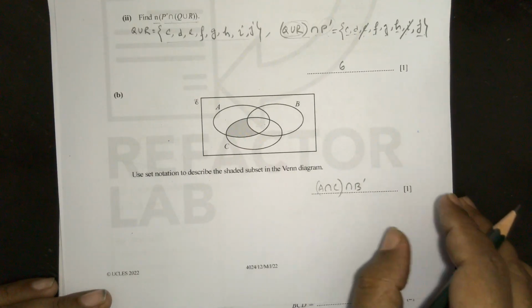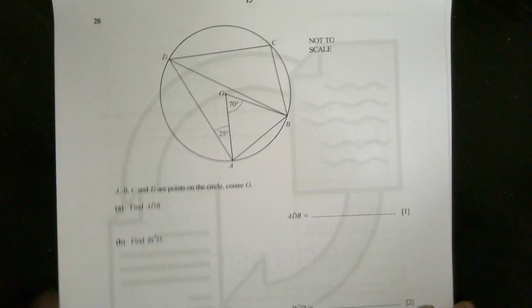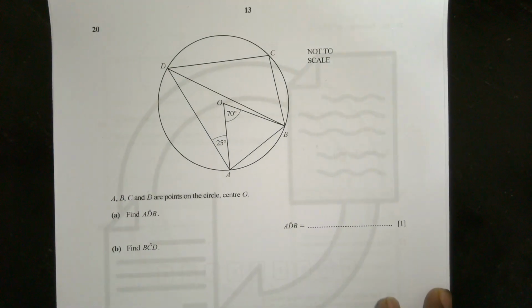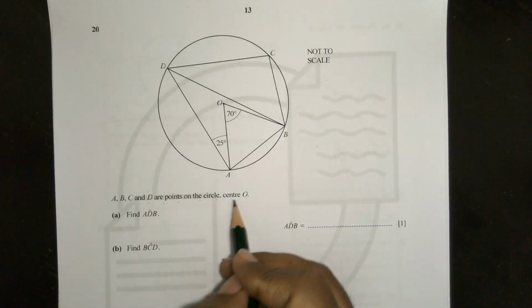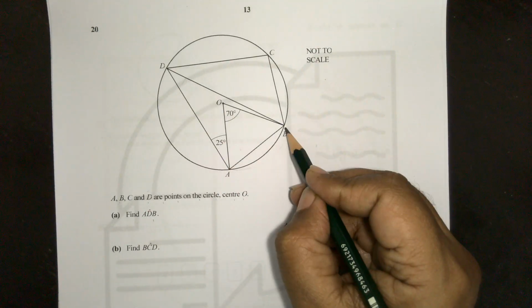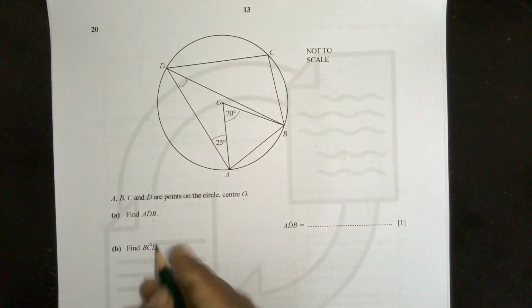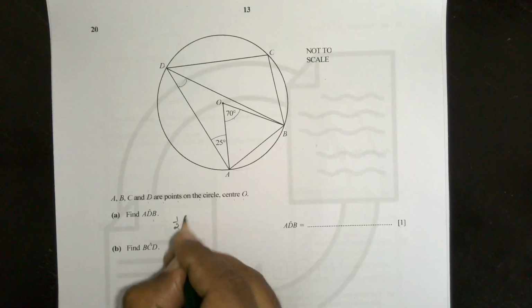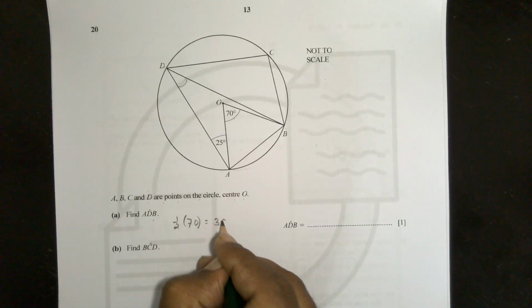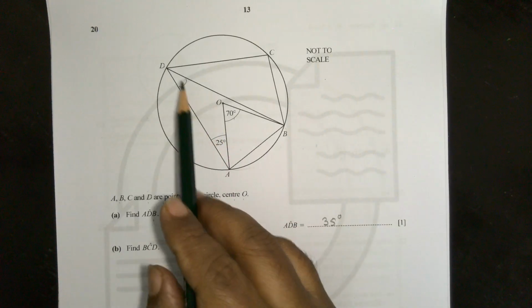Yes, sir. So moving to the next question, which is question number 20. Always the most favorite topic. A, B, C, D are points in the circle. O is the center. Find ADB. This one, produced from the same arc, this center angle is 70. So this has to be half of 70, which is 35 degrees. So now I have to write degree because it is the angle given.